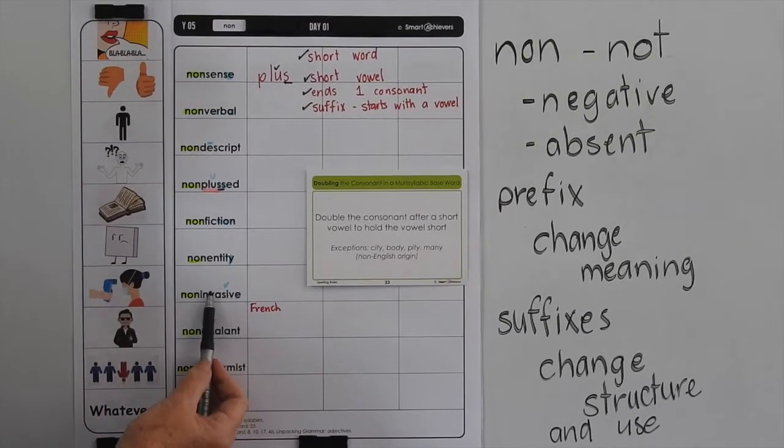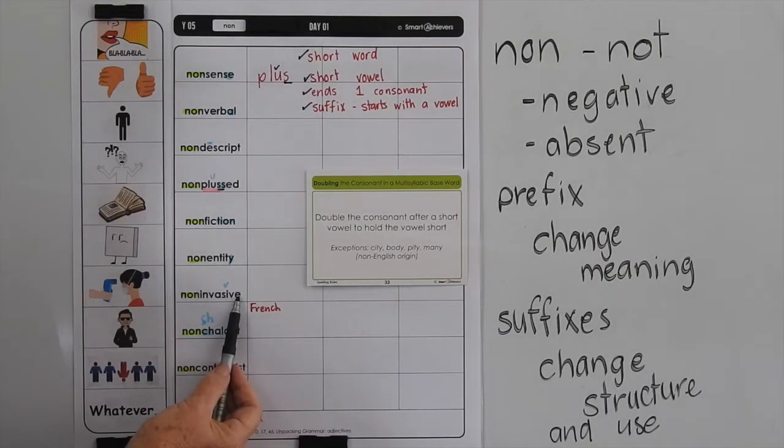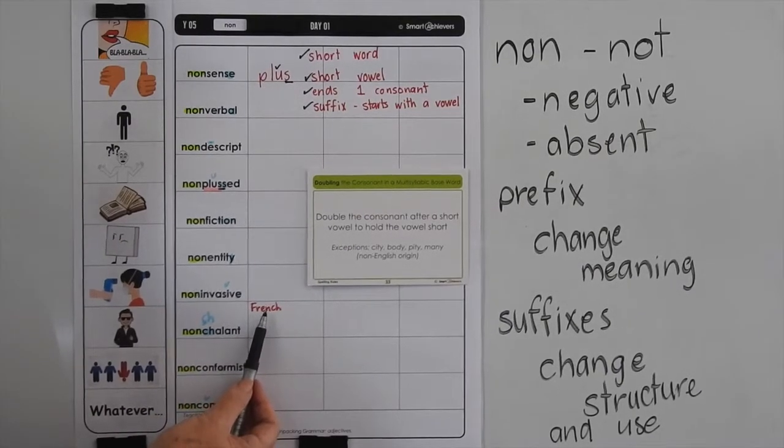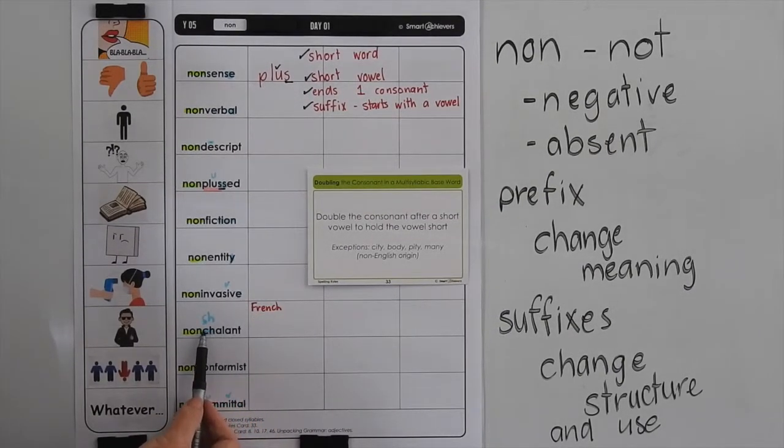Non-invasive, now this I here is making a short vowel sound. The only reason there's an E on the end is because English words can never end with a V. So we simply put an E on the end to solve that problem. Now nonchalant is a French word, so you've got the CH making the sh sound there, so you may want to highlight that to remember.